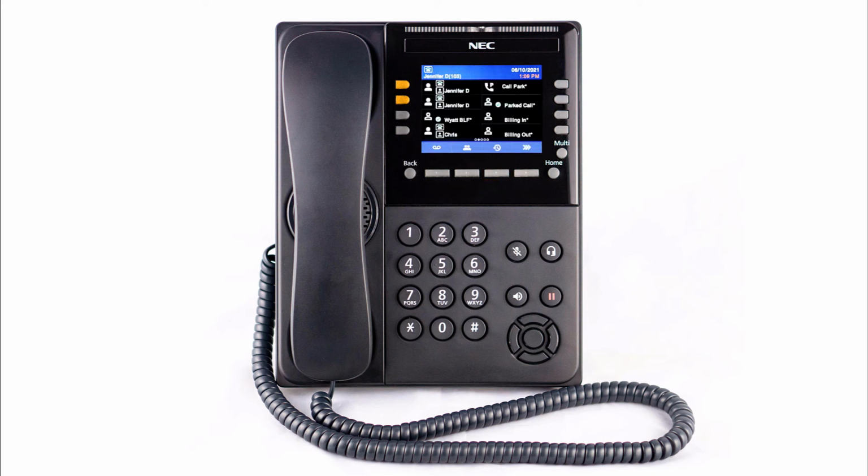To access the directory, press the contact list soft key from your idle screen. You can browse through your contact list or use the search soft key to search by name. You can also select the option soft key to add new entries at any time.